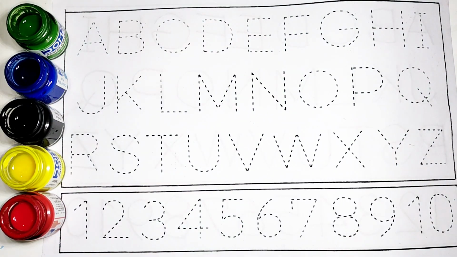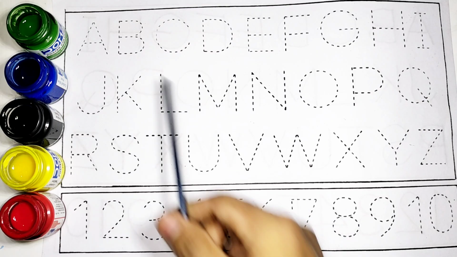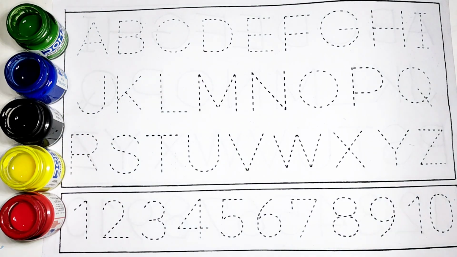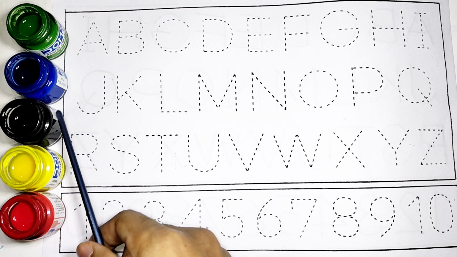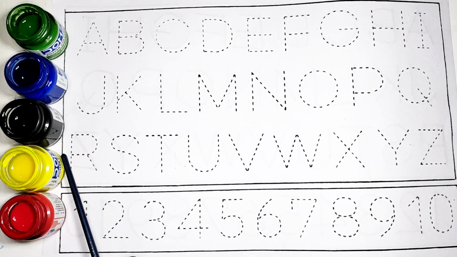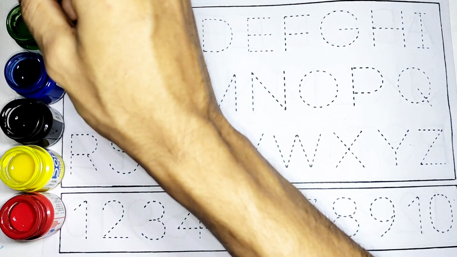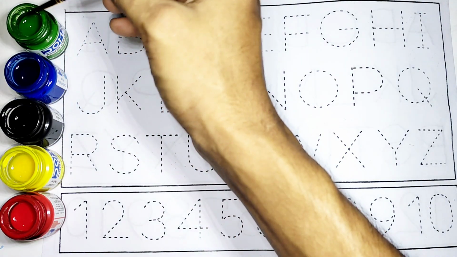Today we draw capital letter alphabets and numbers. First we use the color of green, and the next one is blue. Kids, the next one is black, yellow color, and the last one is red color. First we are using the color of green.